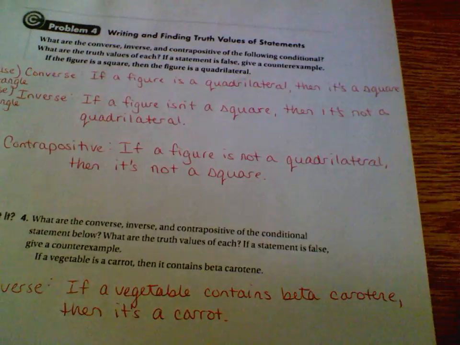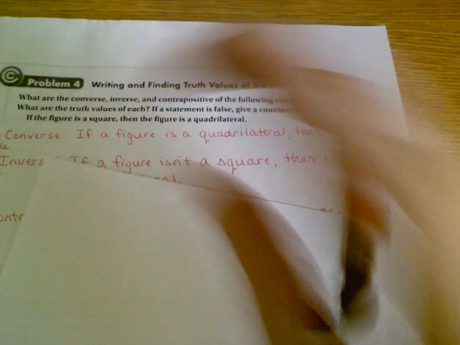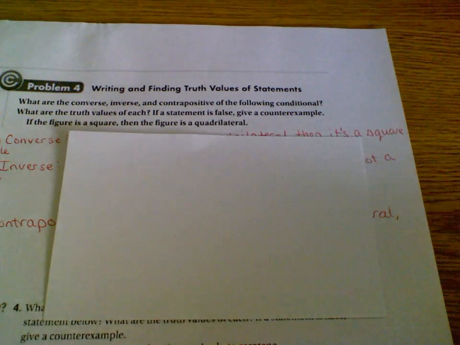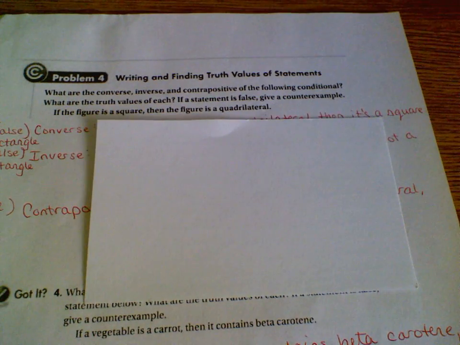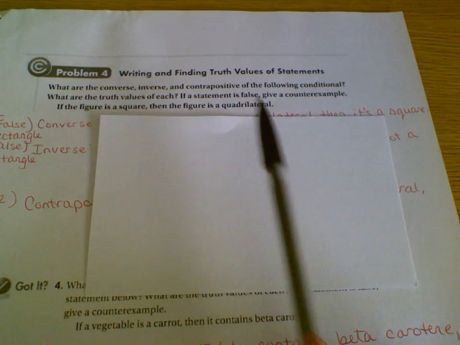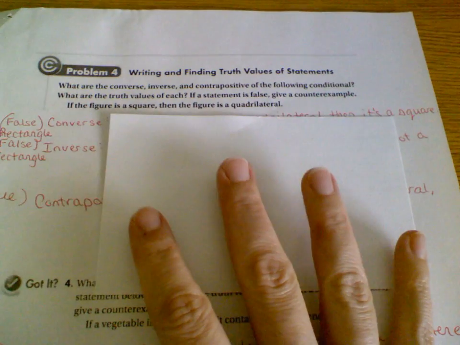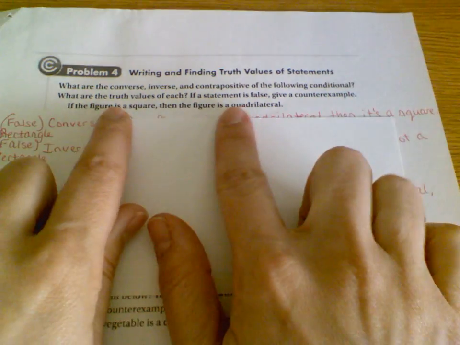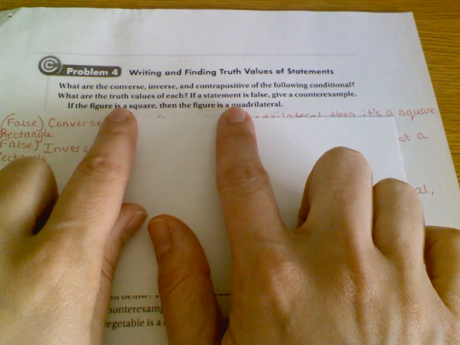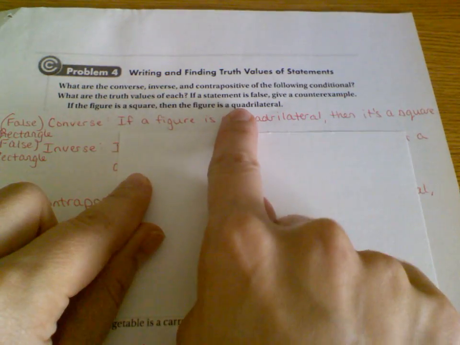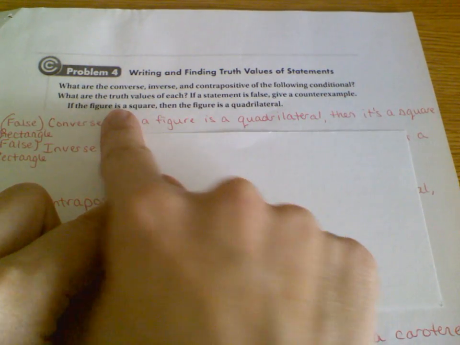Okay, let's put this to test here. So it gives me a statement, if the figure is a square, then the figure is a quadrilateral. You have to write the converse, inverse, contrapositive, and you have to give truth values. So, converse, this is where we're going to switch the hypothesis and the conclusion. So I'm just going to flip-flop them. So now it's going to say, if a figure is a quadrilateral, then it's a square.